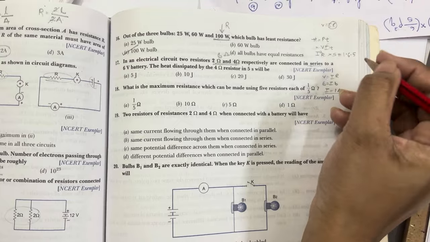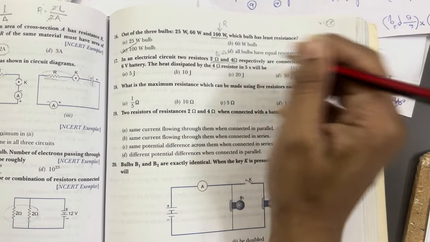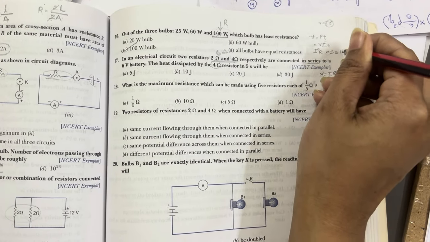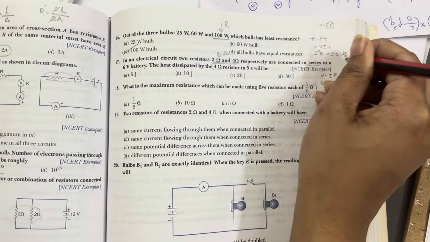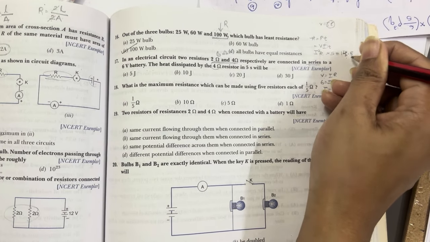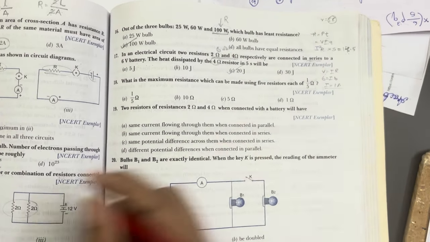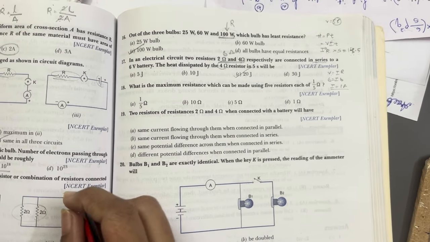Okay, so now R is for the 4 ohm resistor that is asked. So this is 4. 1 is for the current, R is for the resistance, and 5 seconds is for the time. So 1 into 4 into 5 is 20. So 20 joules of heat is dissipated.